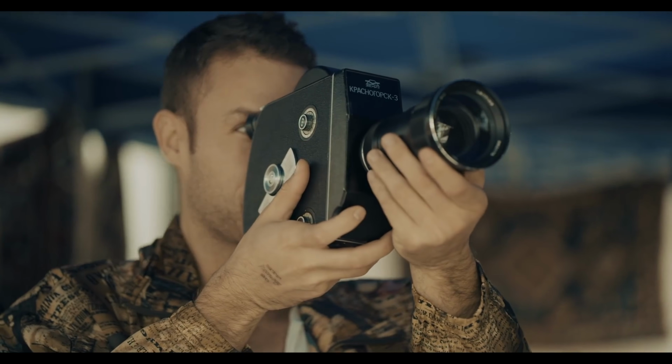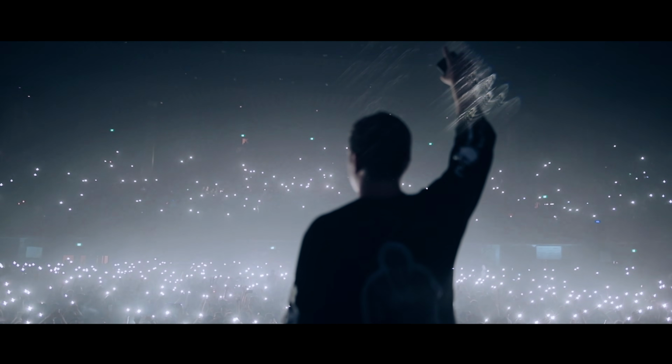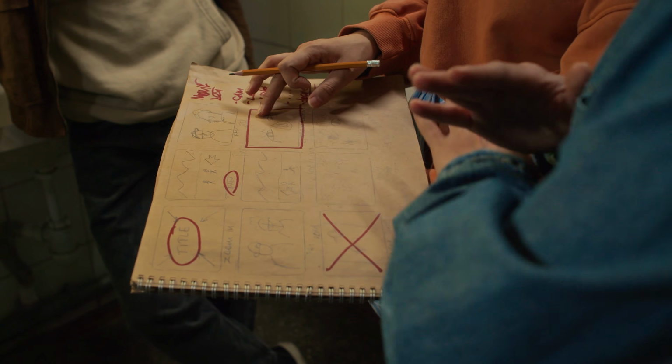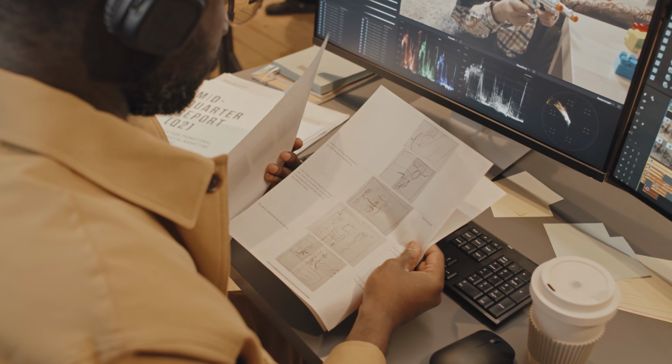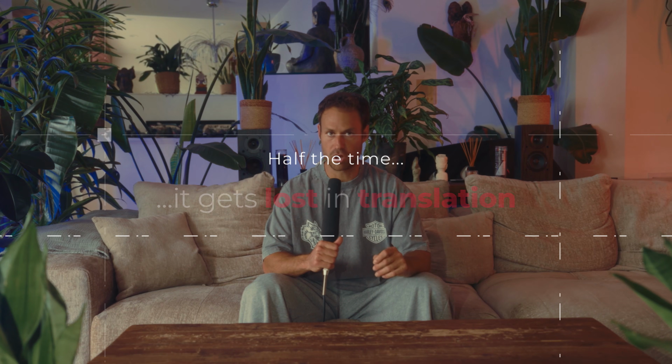This is where Kling 3.0's multi-shot storyboarding changes the game. I've directed music videos for years. Usher, Bieber, Garrix, the Chainsmokers, and the pitch process is always the same. You send a written treatment, maybe some reference images, the artist reads it and tries to imagine what you see. Half the time it gets lost in translation.